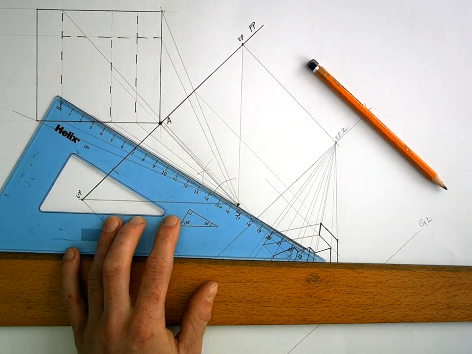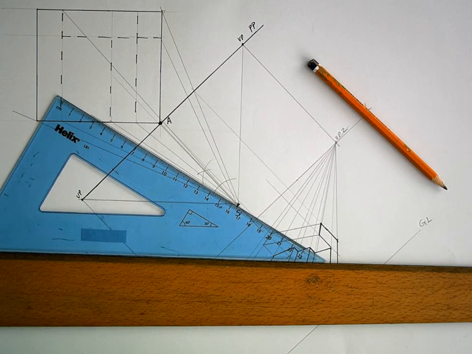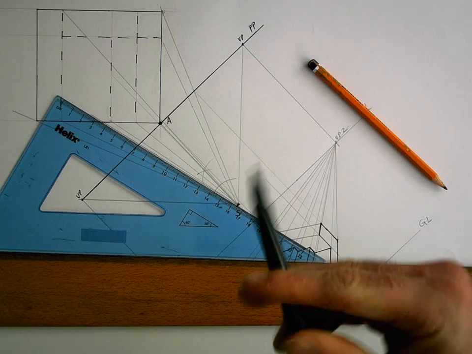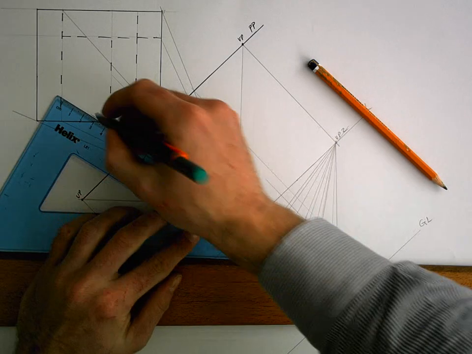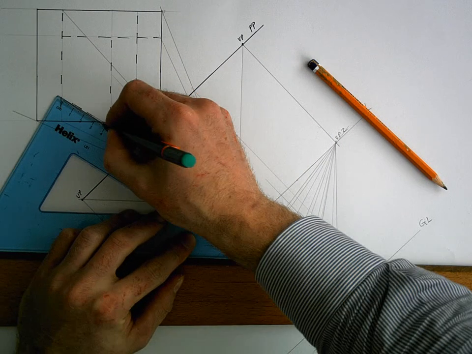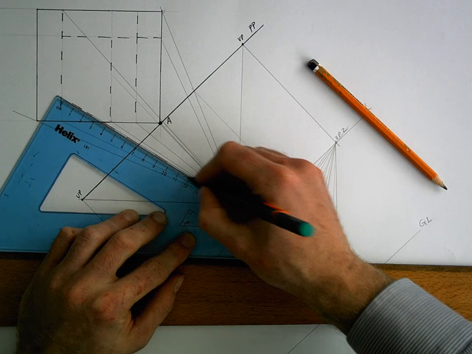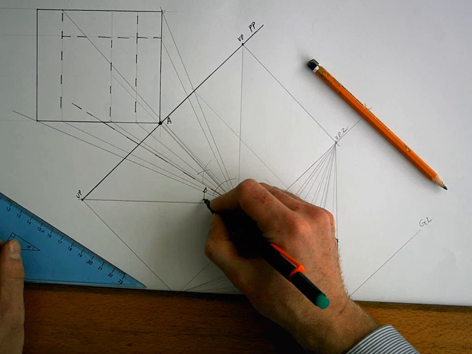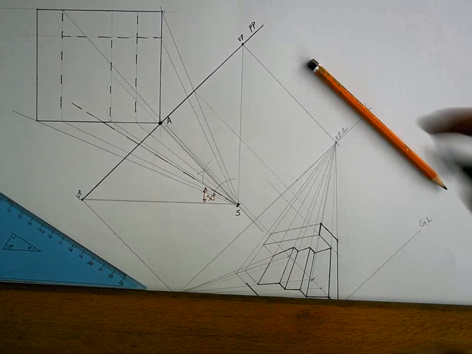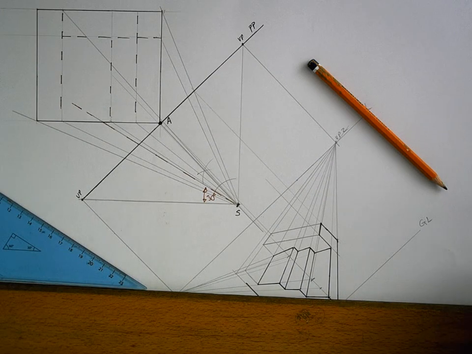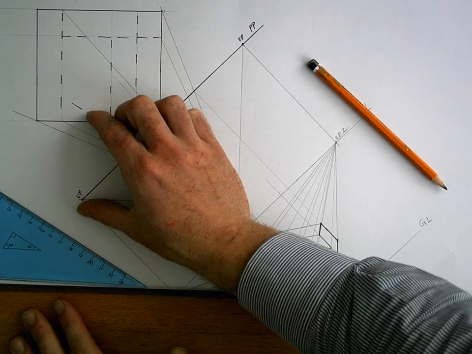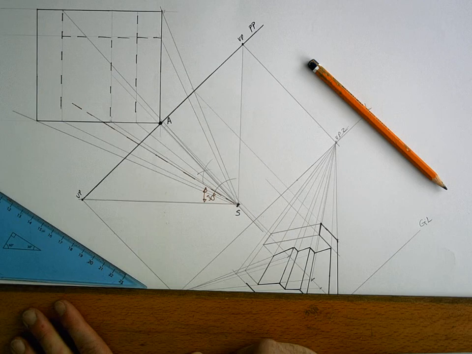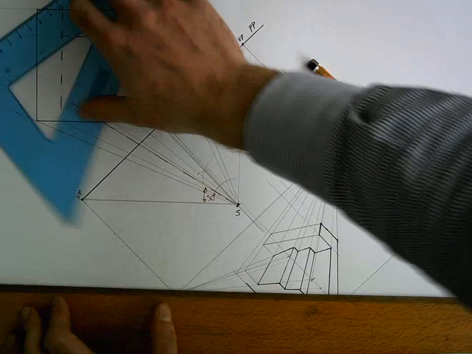Okay, I might just do that as a broken line. You wouldn't draw it heavy in an exam, but it's just so you know what I'm talking about on the video. So that broken line that I've just put in heavy, that's a 30-degree angle. And what I want to find out is the height between the vanishing point and that 30-degree angle as it's coming up. So a vertical height between them.